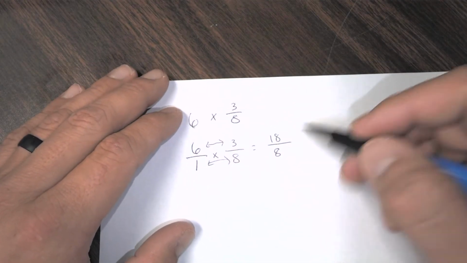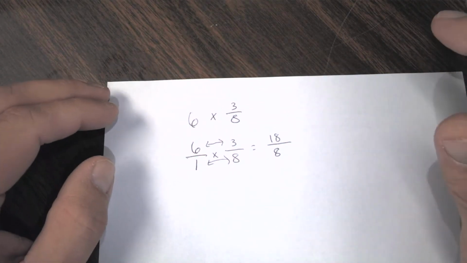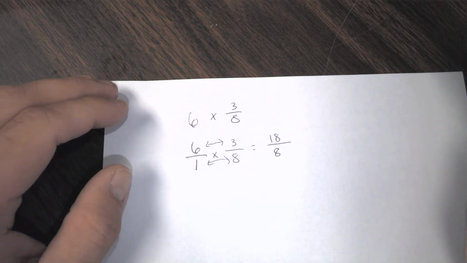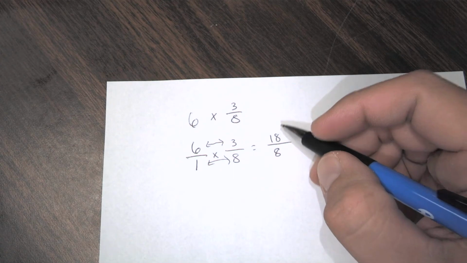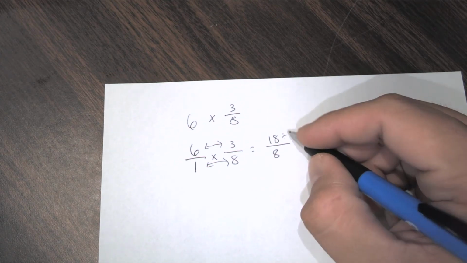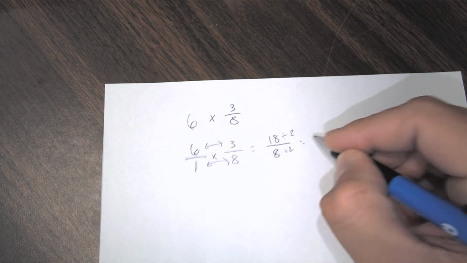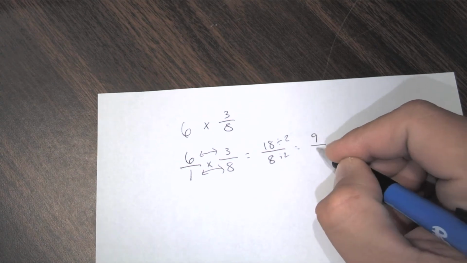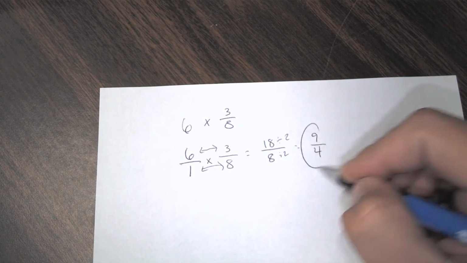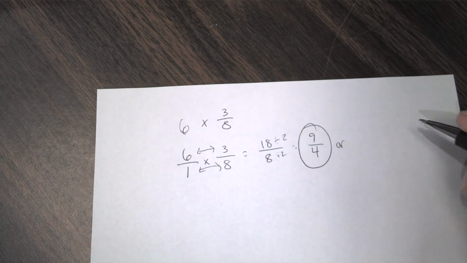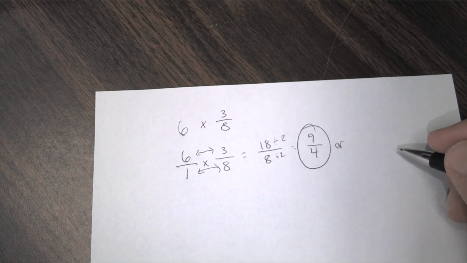Okay, now you have to simplify this. So we have to simplify before we are finished up. So before we finish, we're going to simplify by 2. So I get 9 over 4. Okay, so this is an improper fraction. You can leave it like this, or I would like you to turn it into a mixed number to get in the habit of that.